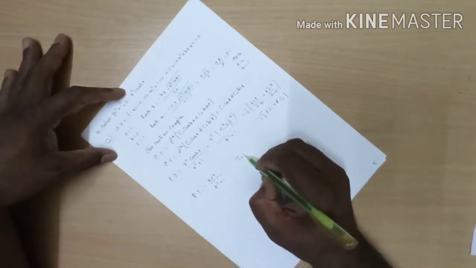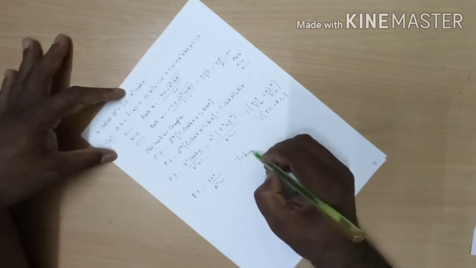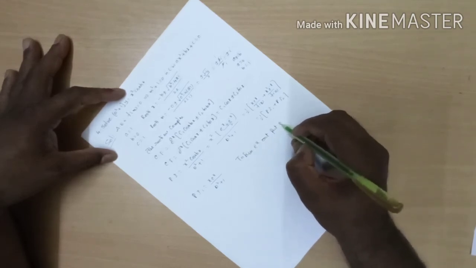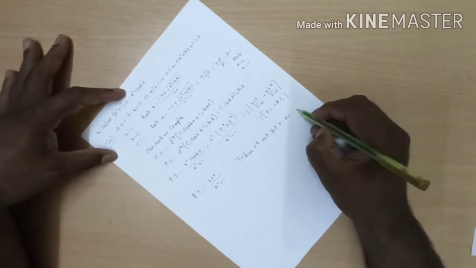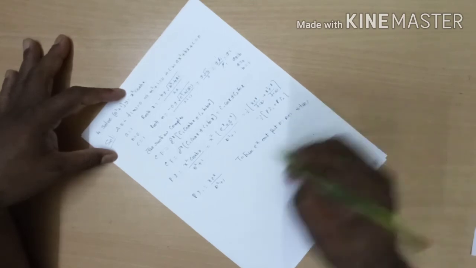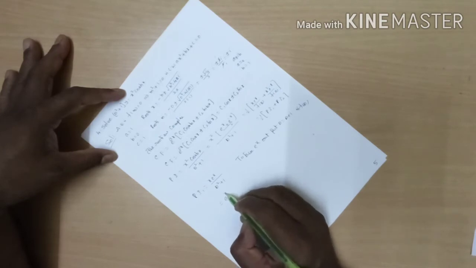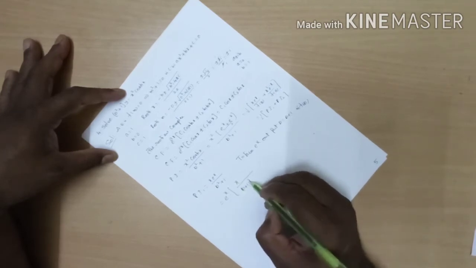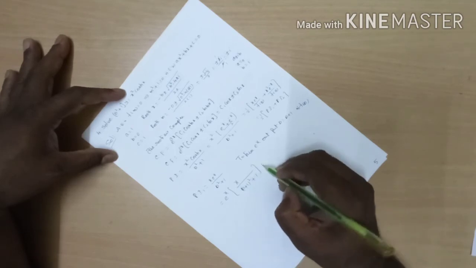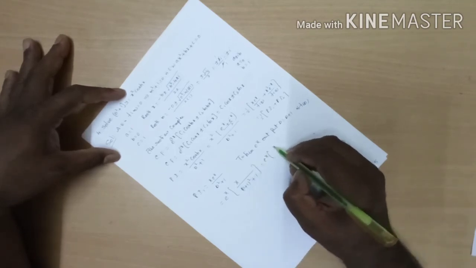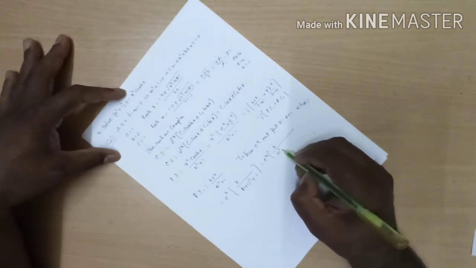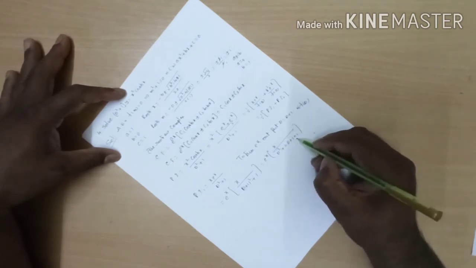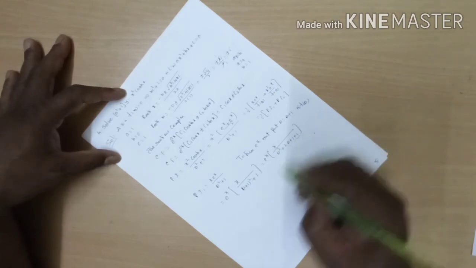To take e power x out, put d equal to d plus 1 in f of d in the denominator. Therefore e power x out, x square by (d plus 1) whole square plus 1, that is equal to e power x into x square by d square plus 2d plus 1 plus 1. Here you can see for the total, you can take 2 common.